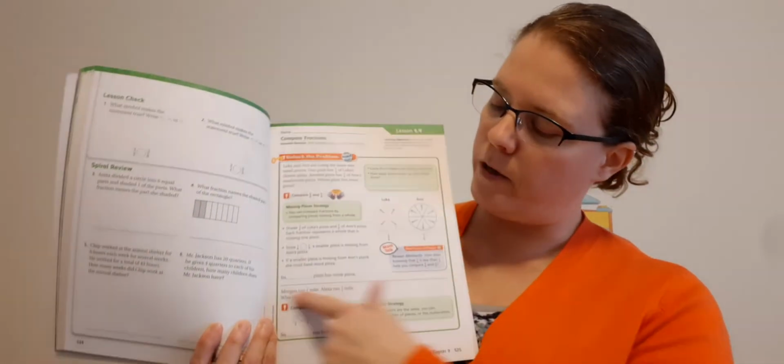All right, so let's take a look at page 525. We're going to skip the first part with Luca and Ann. We're going to jump down to Morgan at the bottom of the page. So all the way at the bottom underneath this line, okay? All right. It says Morgan ran 2/3 mile. Alexa ran 1/3 mile. Who ran farther?